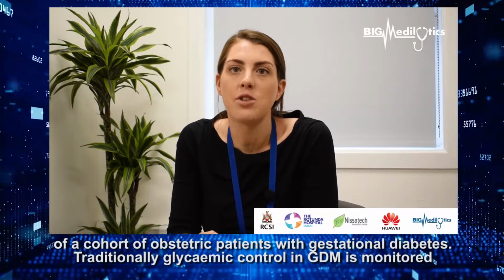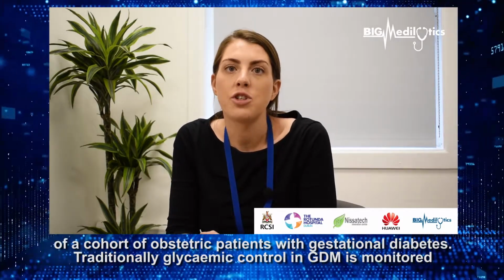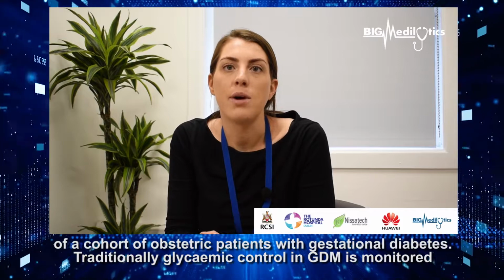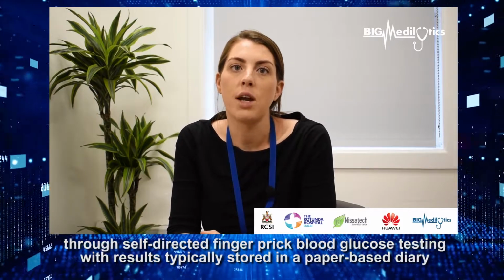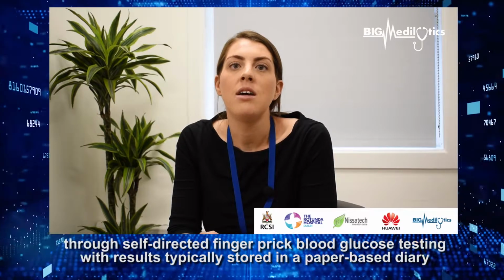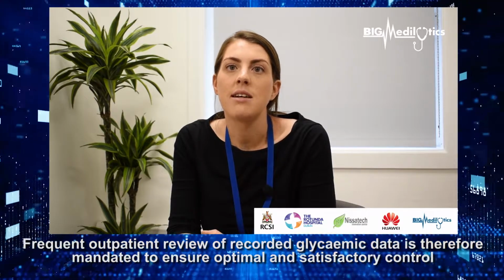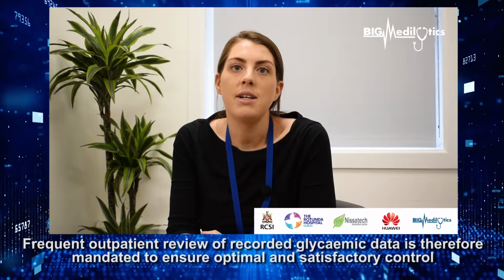Our pilot focuses on the integration of information and communication technology to the healthcare management of a cohort of obstetric patients with gestational diabetes. Traditionally, glycemic control in gestational diabetes is monitored through self-directed finger prick blood glucose testing, with results typically stored in a paper-based diary for review at the next clinical encounter. Frequent outpatient review of recorded glycemic data is therefore mandated to ensure optimal and satisfactory control of the condition.